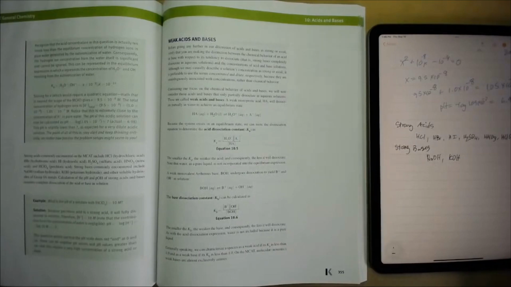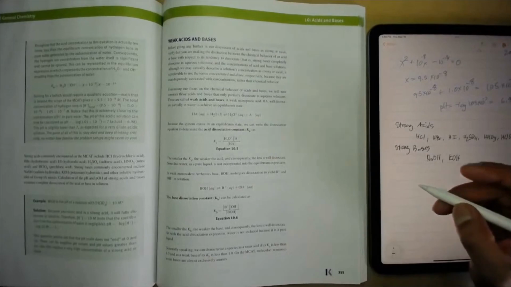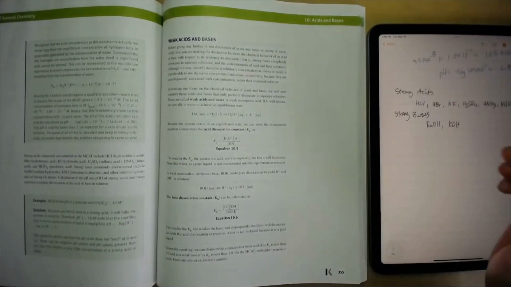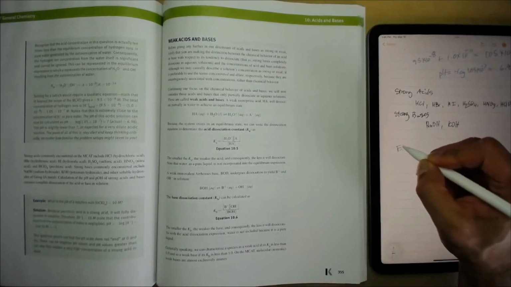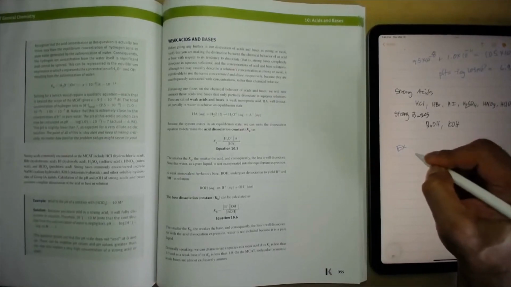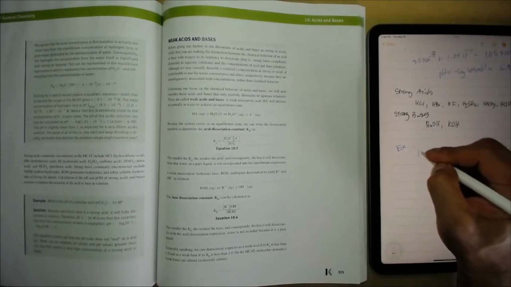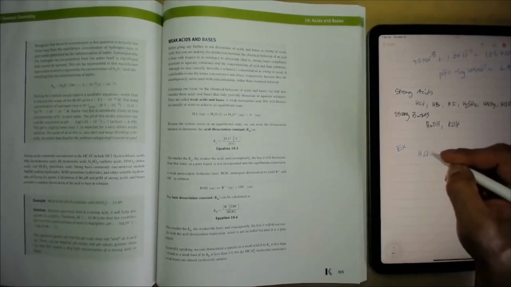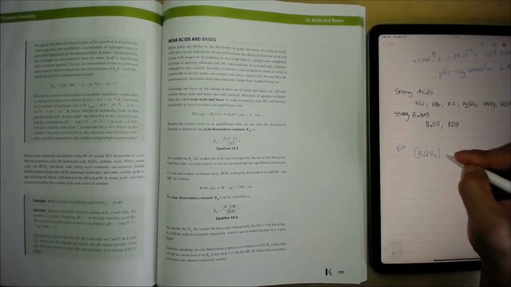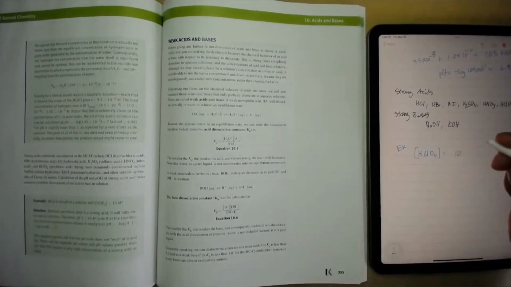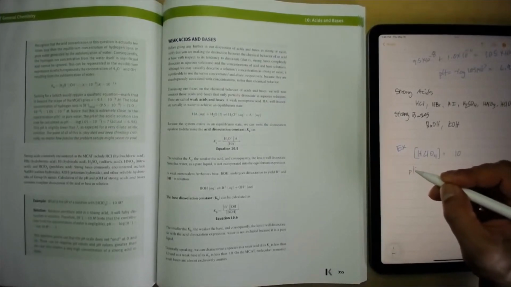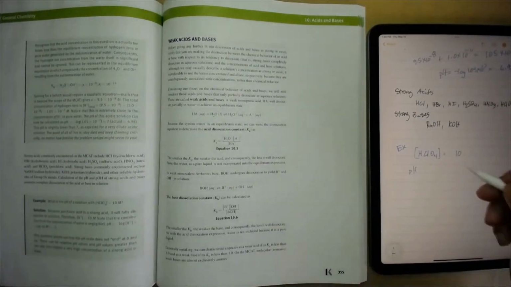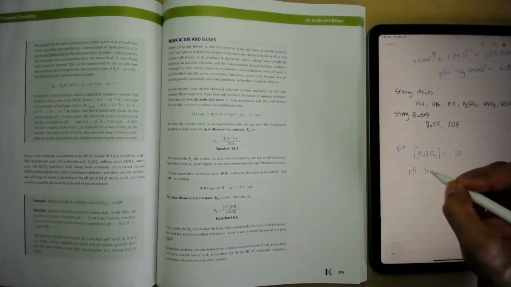What is the pH of a solution of HClO4, 10 molar? Let's say HClO4 equals 10, and pH is going to be just minus log of that, right?